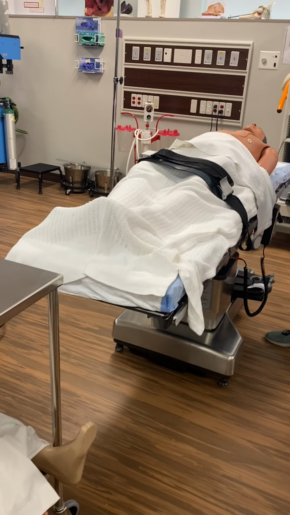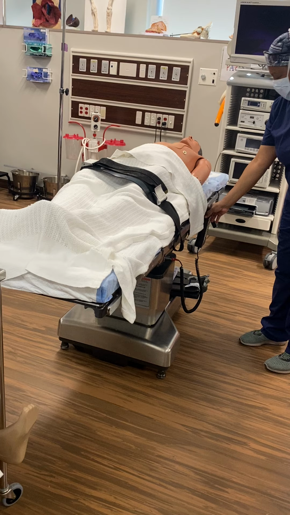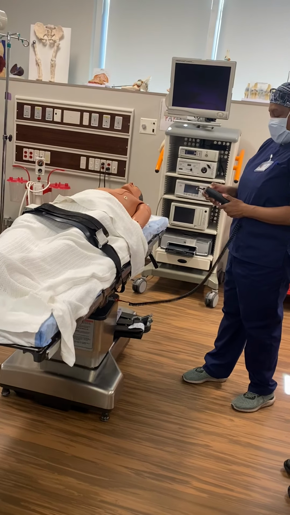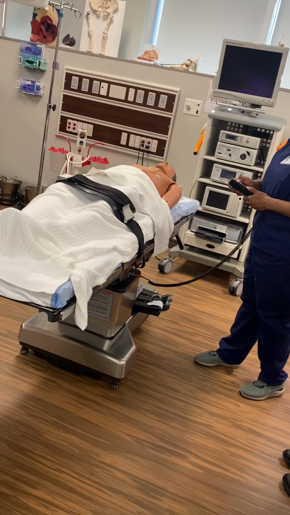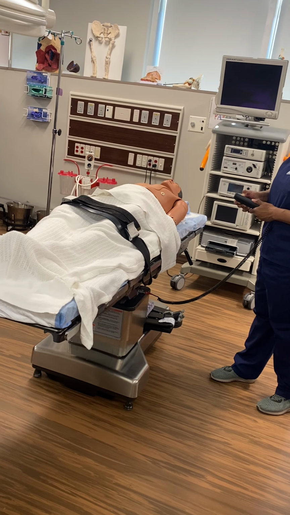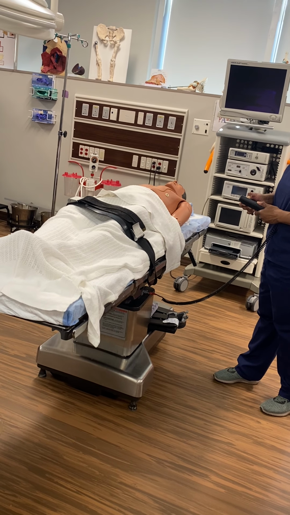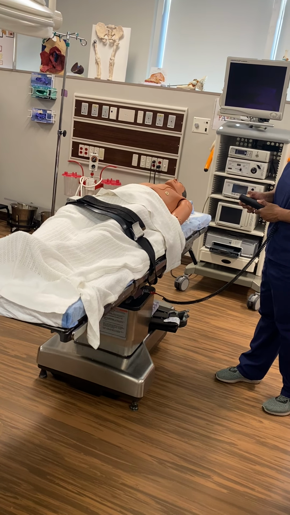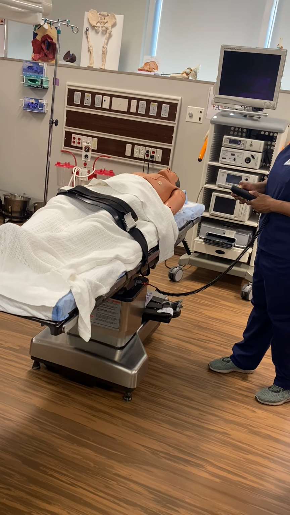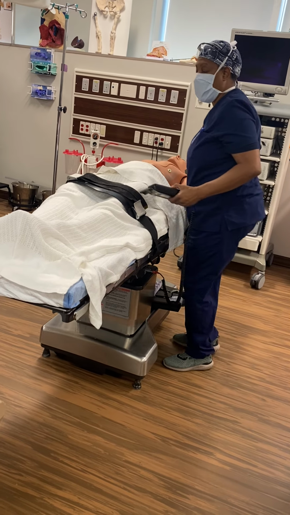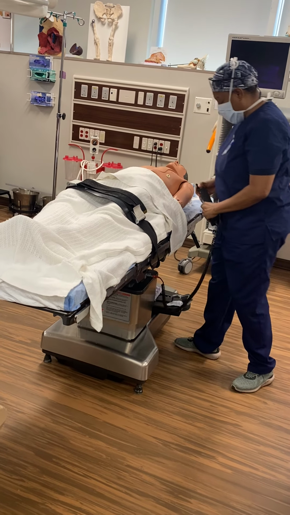Down here, it's gonna say return. The return button is what locks this bed. The one beside it says break unlock, that's gonna unlock it. So right now, it should be locked. It's locked. Now then, when you guys start, I'm gonna have y'all do reverse Trendelenburg.